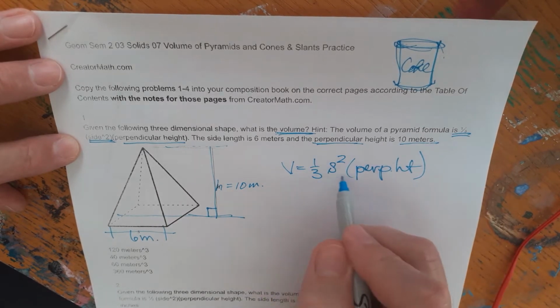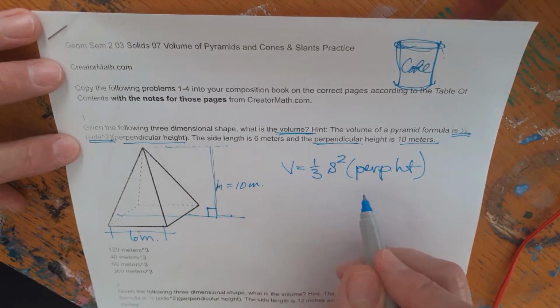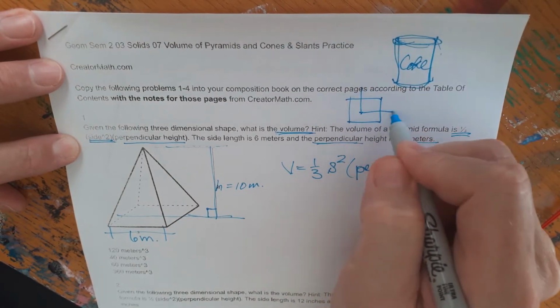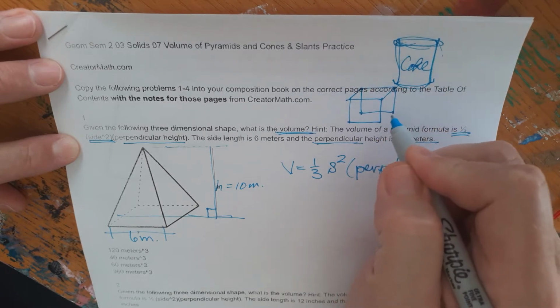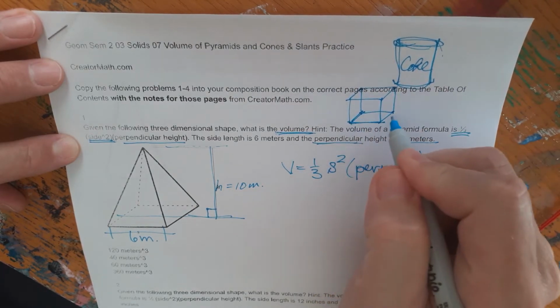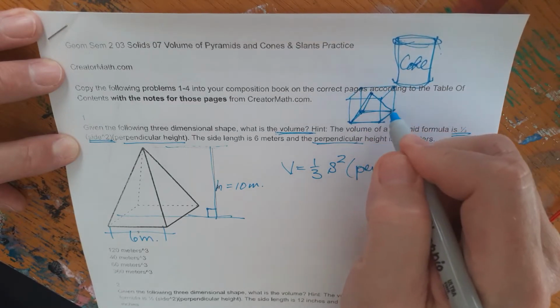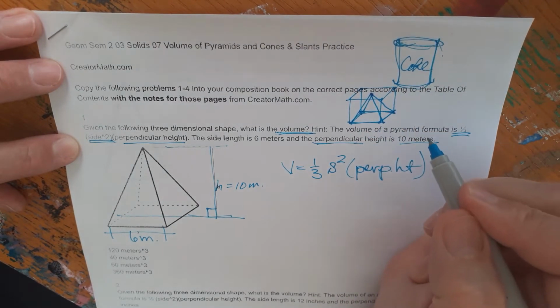Where does this formula come from? You won't derive it until calculus, but basically speaking, if you've got a cube, here's a cube. I'm drawing it over letters, but see how you have a square base? And then put a point right in the middle and draw down to these corners. This creates a pyramid.